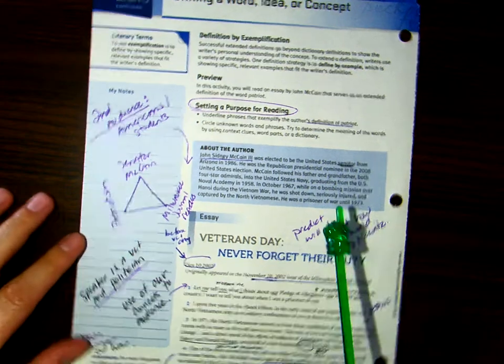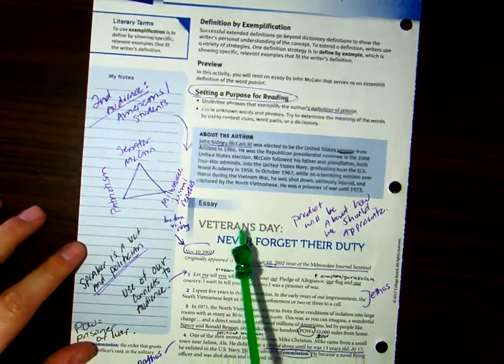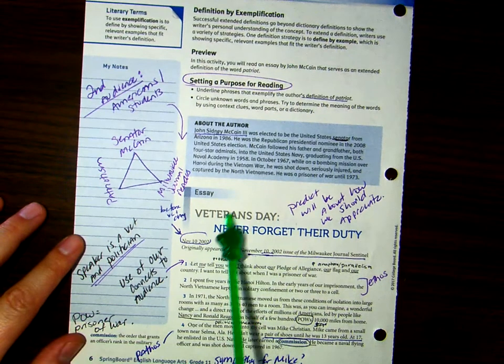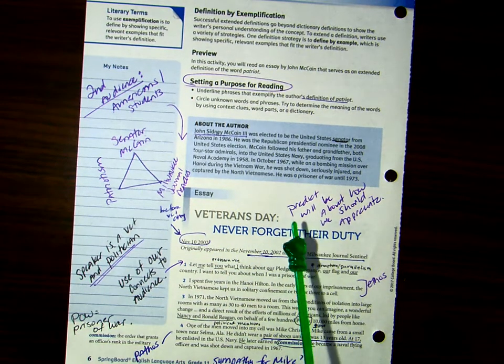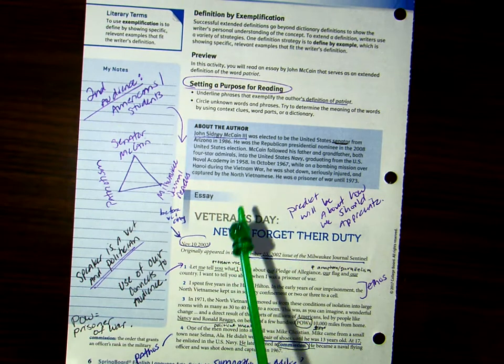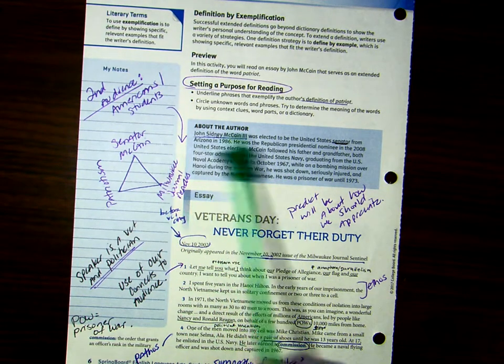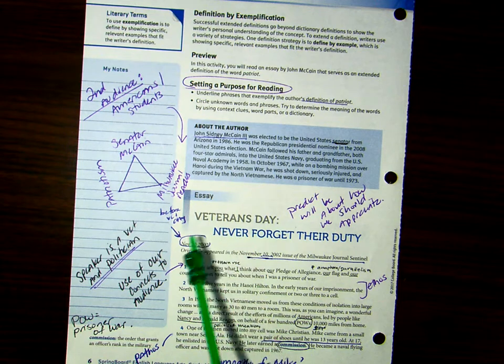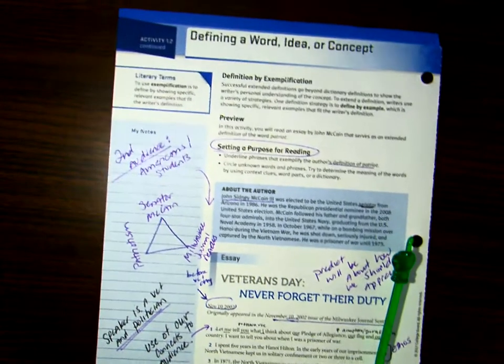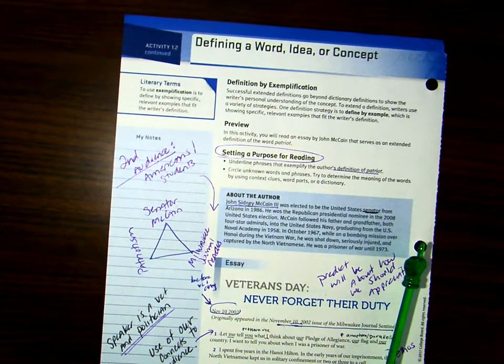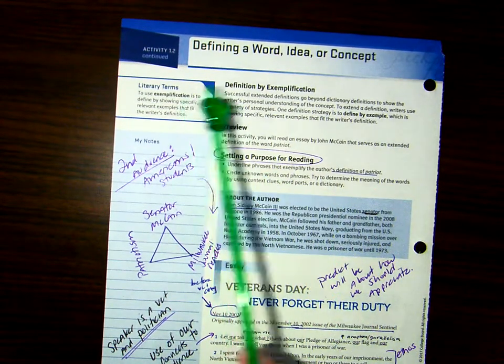So first of all, this sample here is from the beginning of the book, page 6. It's the essay, Veterans Day, Never Forget Their Duty. You probably want to read this before you watch this video so that you can understand what it is that we're talking about. Okay, when you start a new Springboard reading, you don't want to skip over the first part.